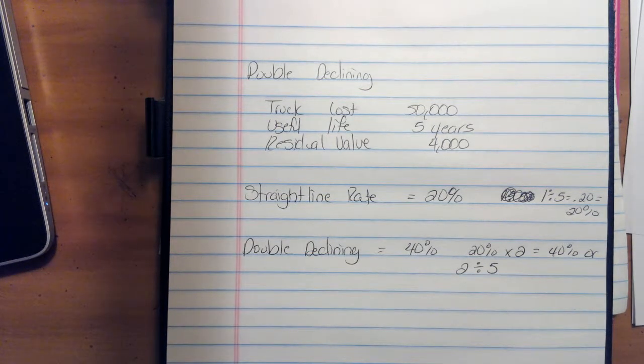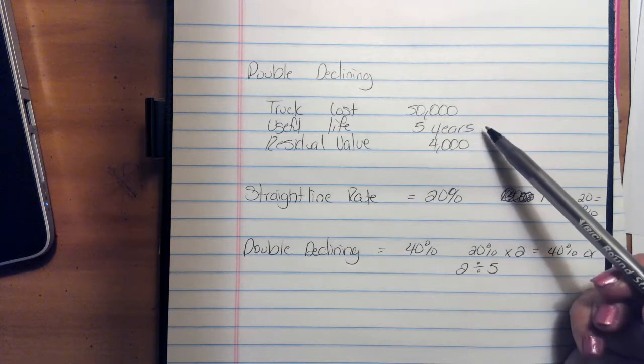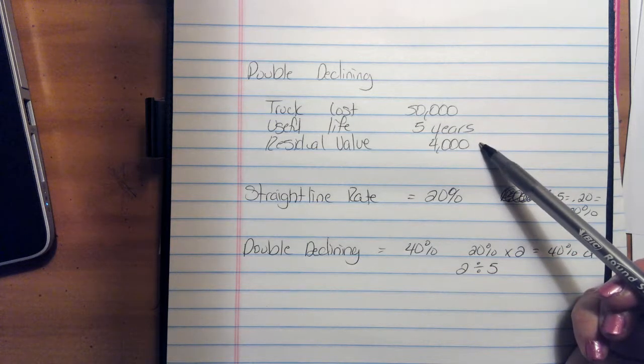With double declining, what we have to determine is the straight line rate from when we do the straight line depreciation. And in this particular example, we have a truck cost of $50,000, a useful life of 5 years, and a residual value of $4,000.